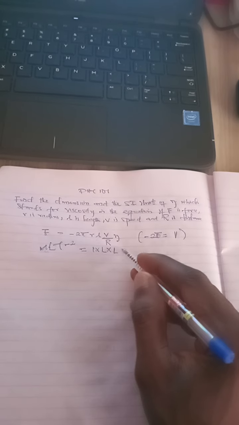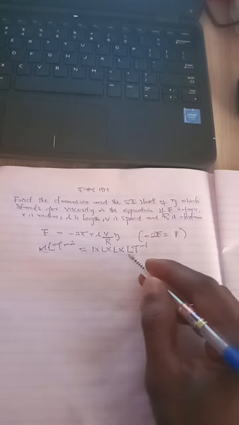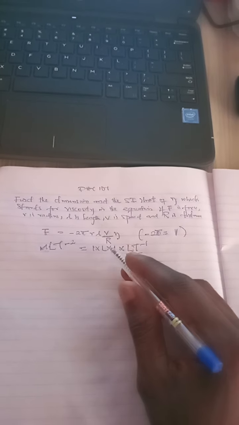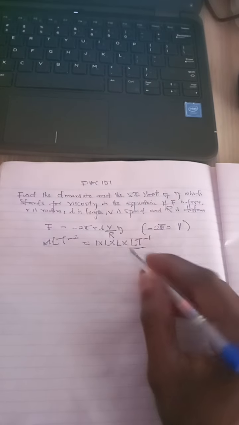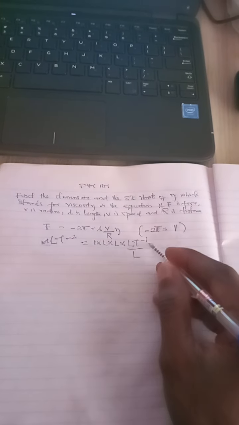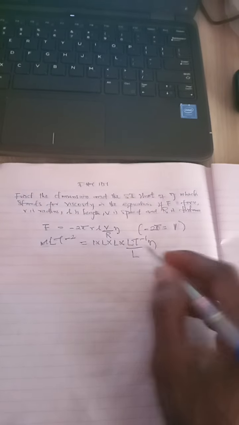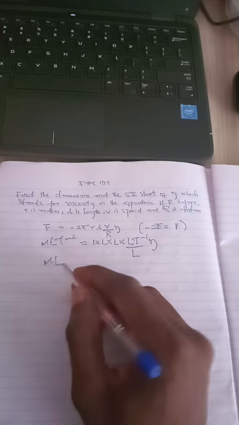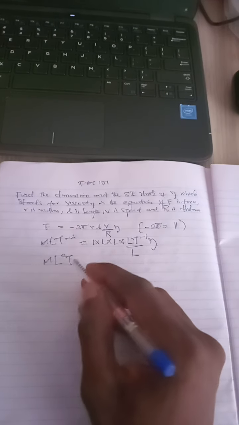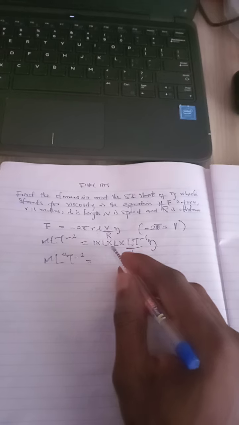Then multiply by velocity, which is LT^-1, then divided by the uppercase R, which represents the distance. The dimension of distance is also L. This means we are going to make eta the subject of the formula. So we now have MLT^-2 equals, now 1 times L gives us L squared.